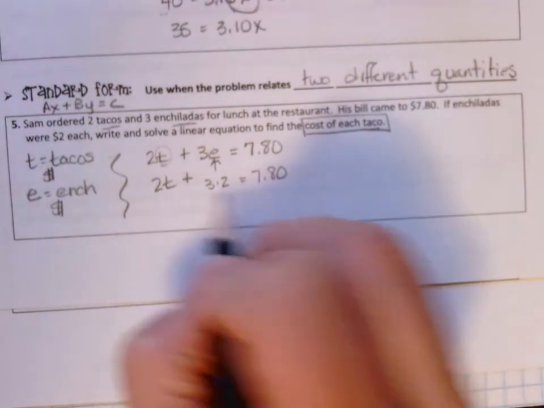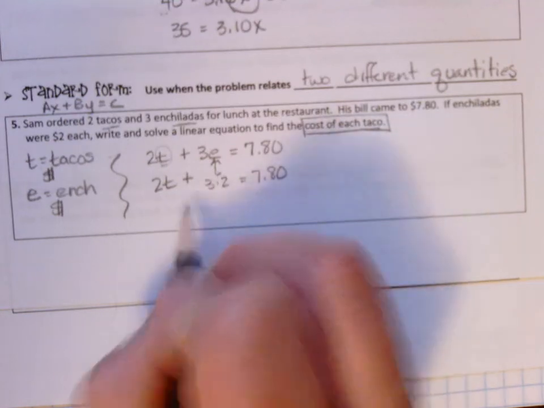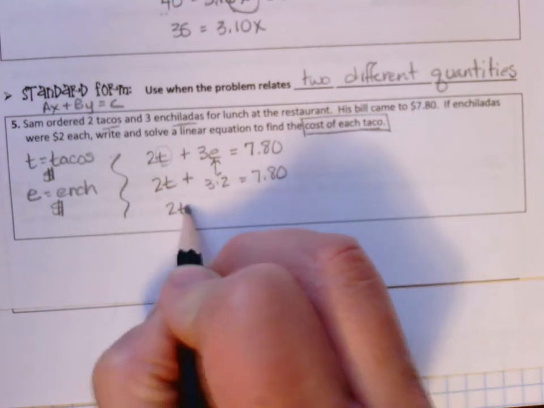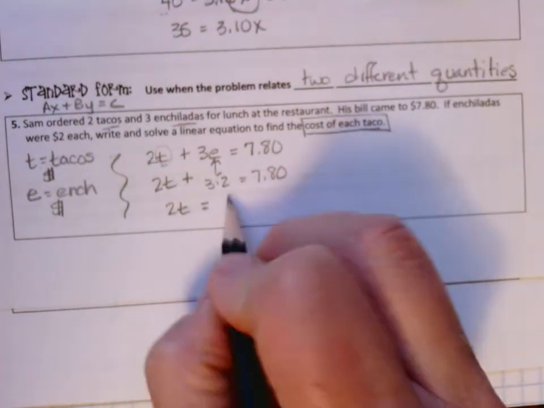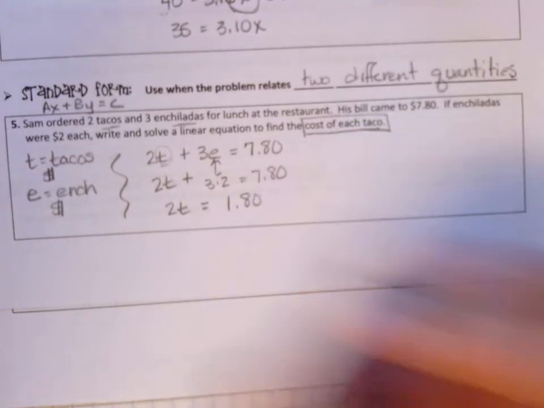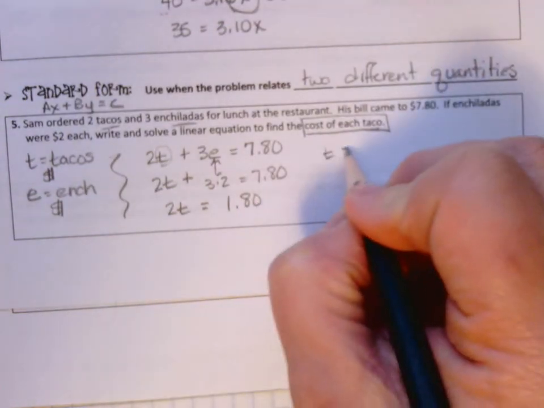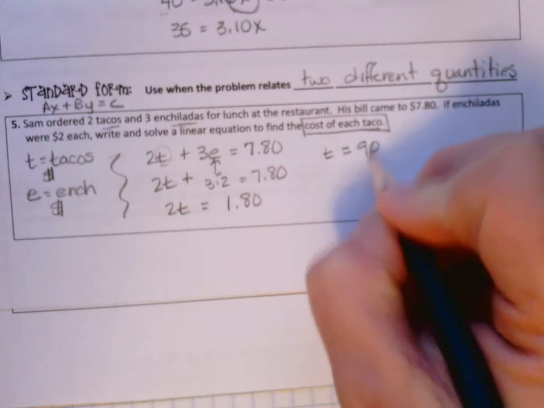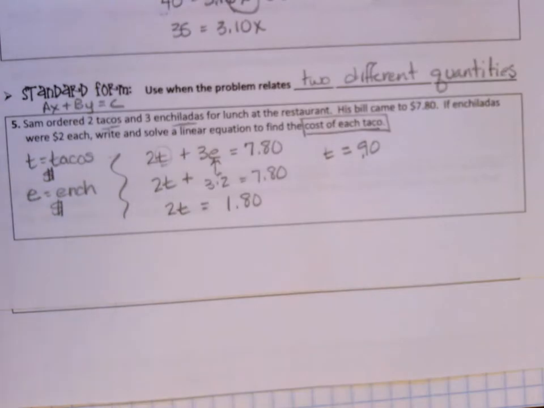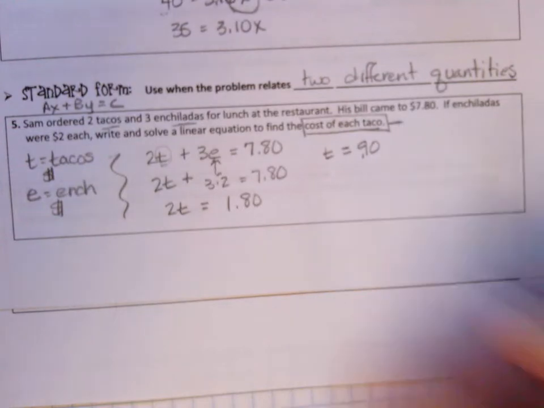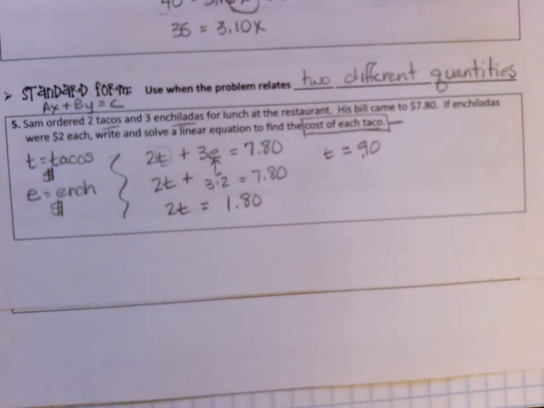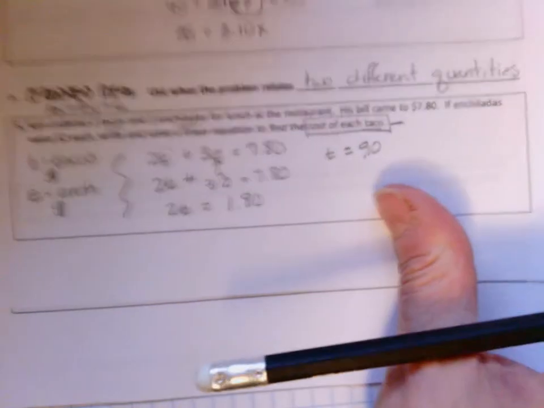So I'm going to subtract 6 from both sides, and I get that 2 tacos are now equal to $1.80. And if I divide both sides by 2, I find that a taco costs 90 cents. And so I have answered this question, what is the cost of each taco? So let's work one more of these together. Problem number 6 on the next page.